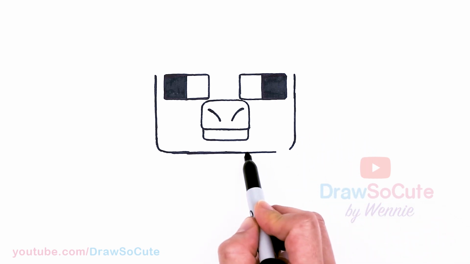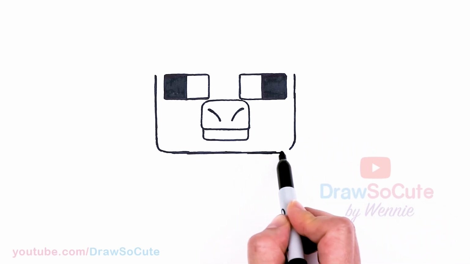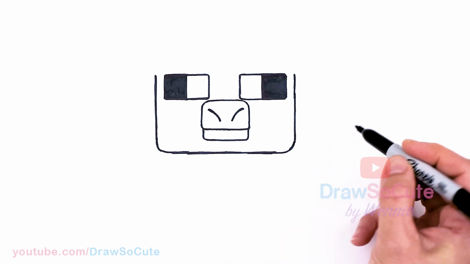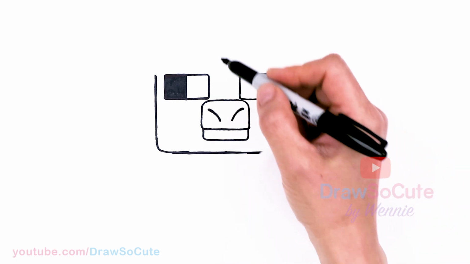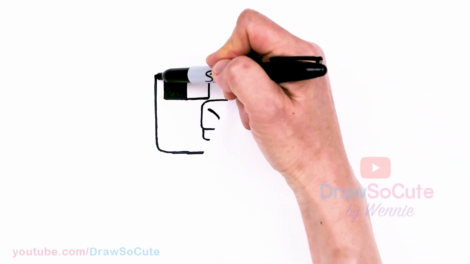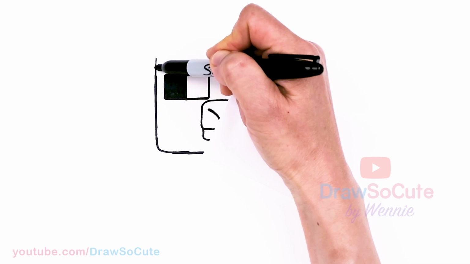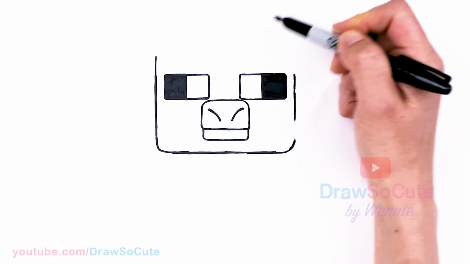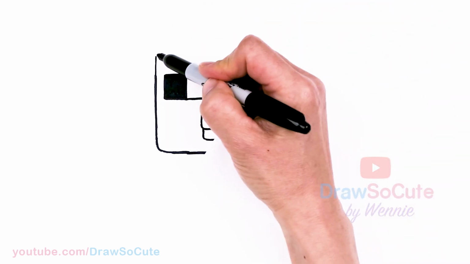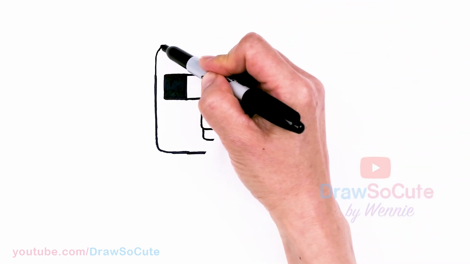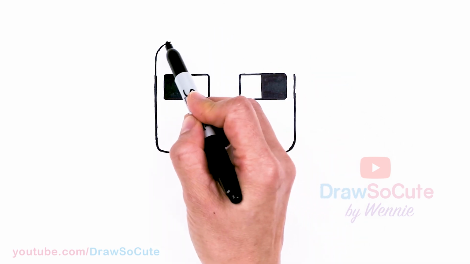So look at my camera, make sure I'm going as straight as possible, and then connect. There. Okay, so then we can go up. So now I'm going to go up just a little bit more, not too much. So let's say about right there. And then I'm going to start to round it off and go across.